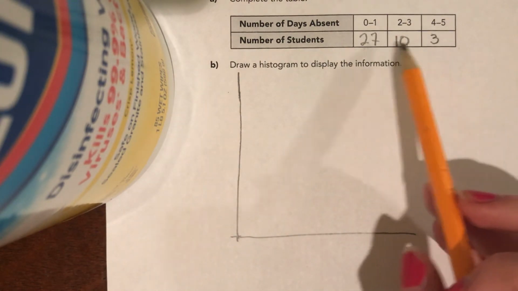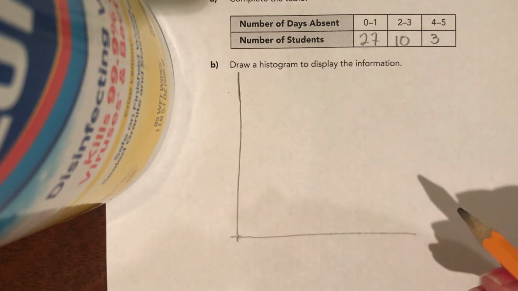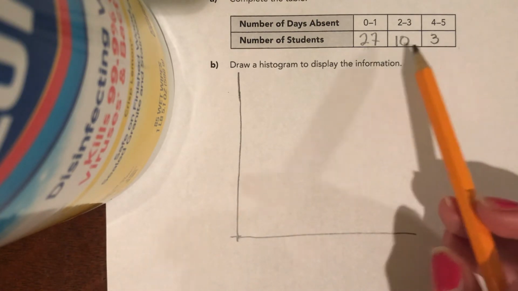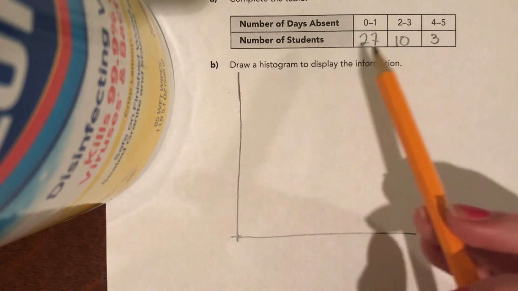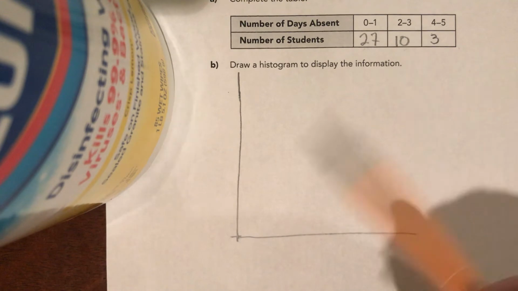What looks like it would be a good number to count by? I'll give you a second to think about that. It would be probably wise to count by 3. Now, 10 won't fall exactly in a count by 3s, but it'll be easy enough to put in place.